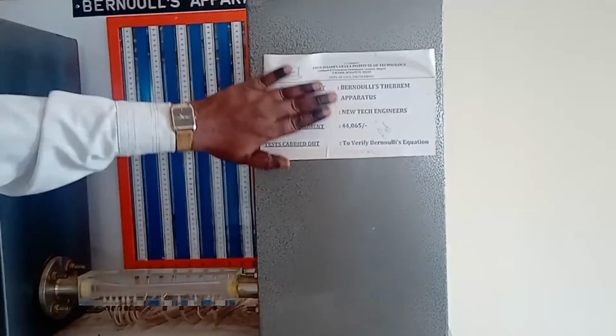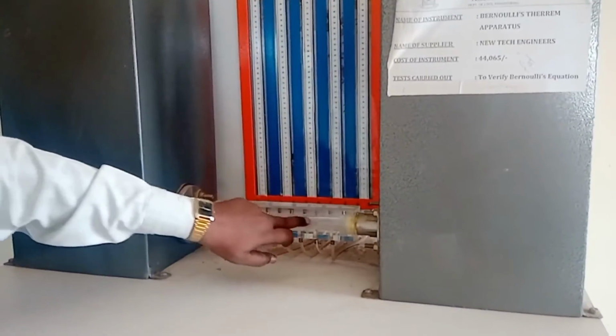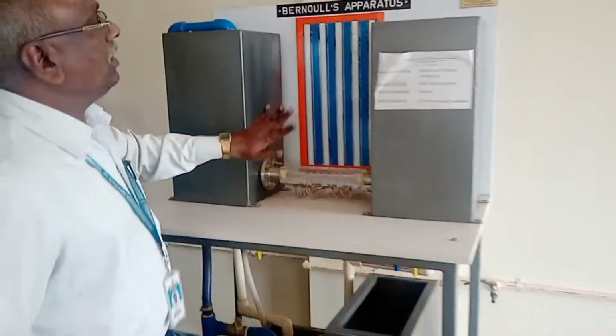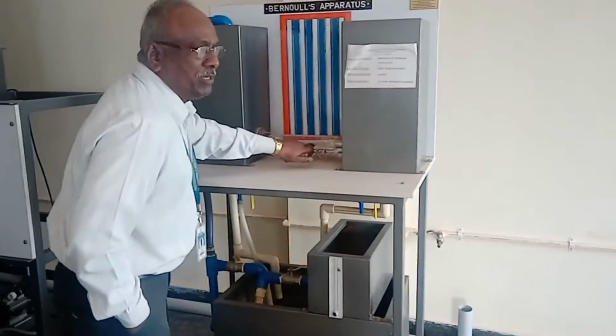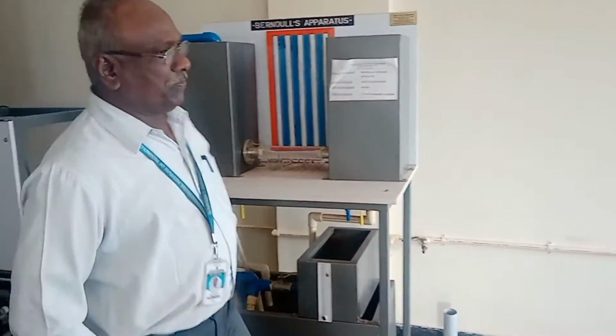That is by Bernoulli's theorem. But here, because of the flow, there is a difference in head. We have to verify whether there is a loss of head from one point to another point. That we can verify by using this Bernoulli's apparatus.